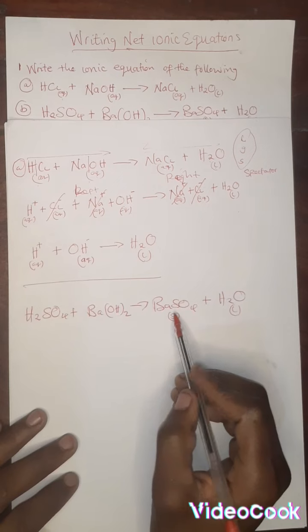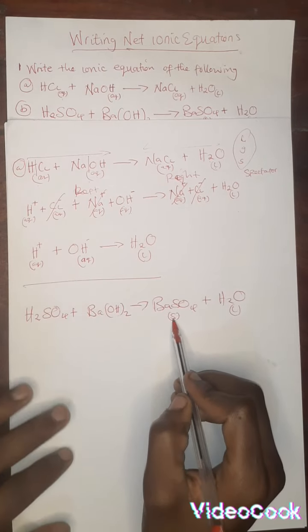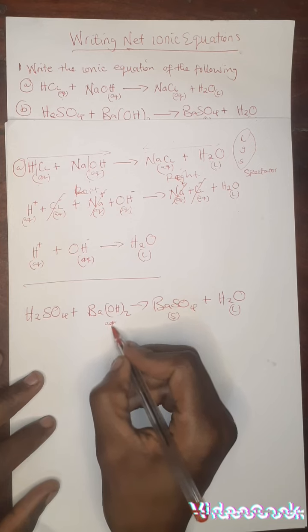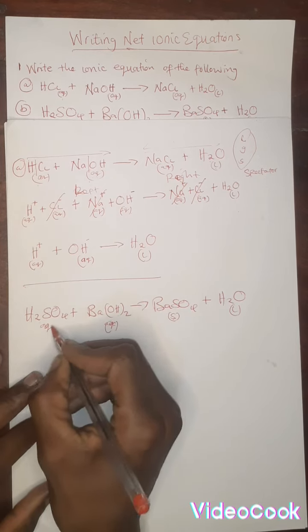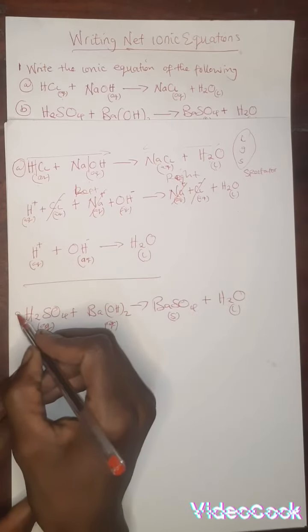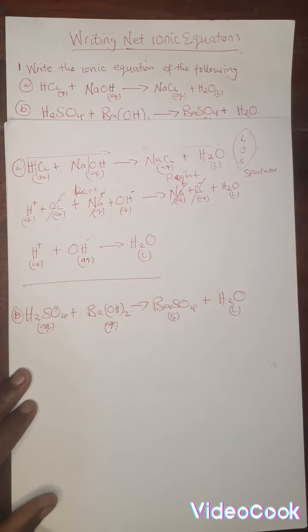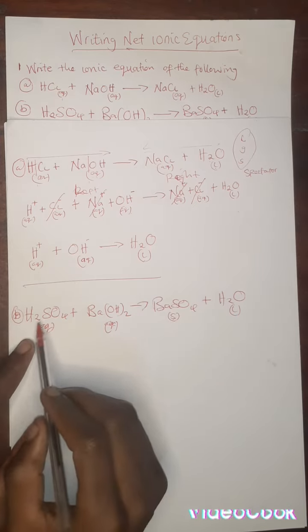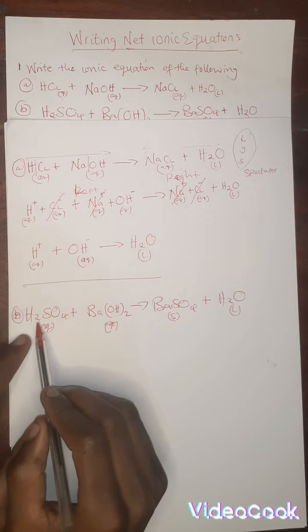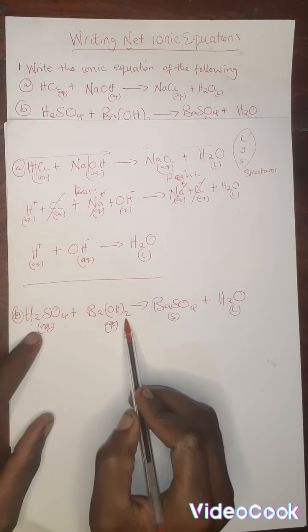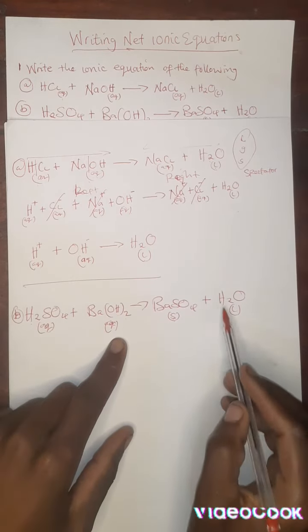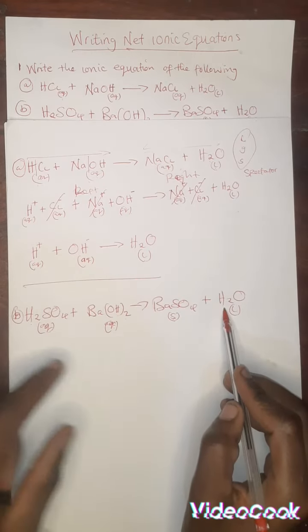So if you look at this one, this is an insoluble salt. That's why I've written solid here. This is aqueous. This is also aqueous. So for you to write the net ionic equation for this one, you need to balance it. Count the atoms. Here we have hydrogen. How many hydrogen here? We have two together 4. We have 4 hydrogen. Here we have 2 hydrogen. So it's not balanced. So how can we balance?